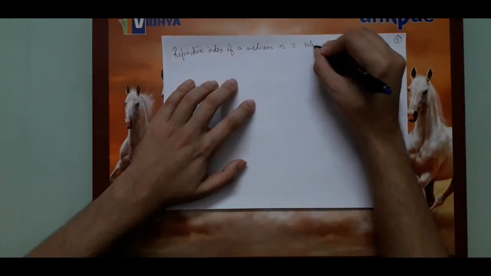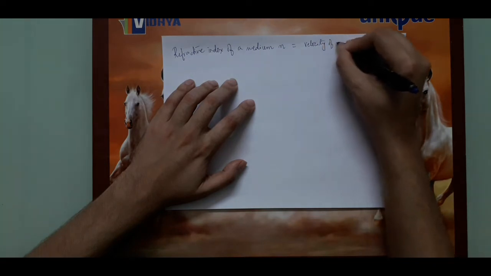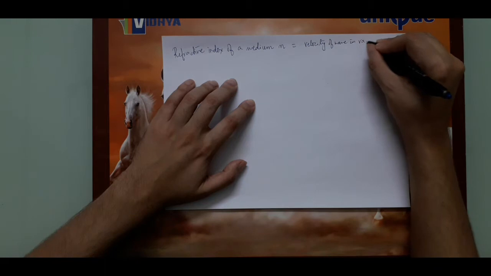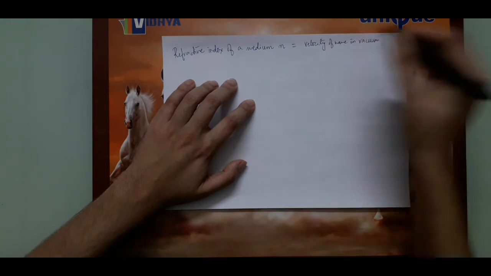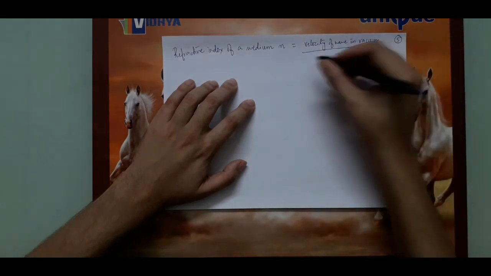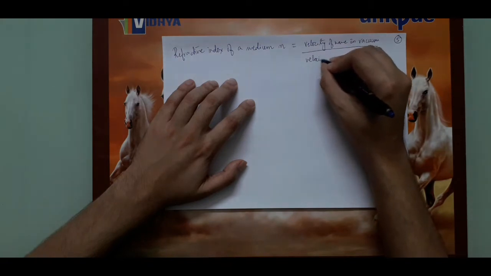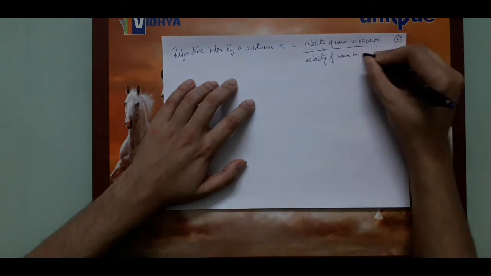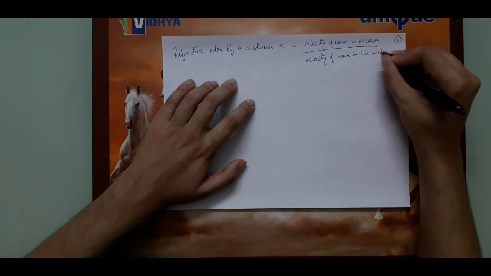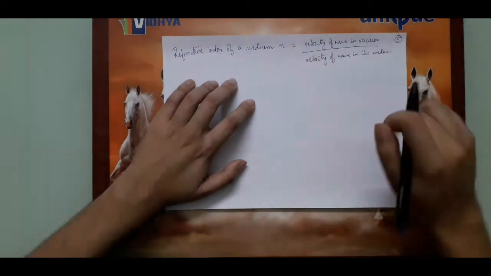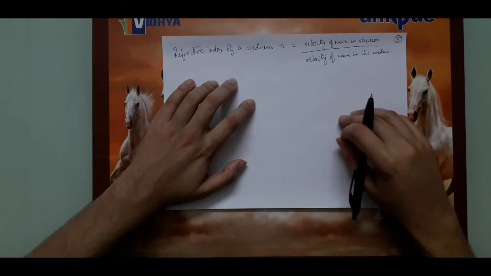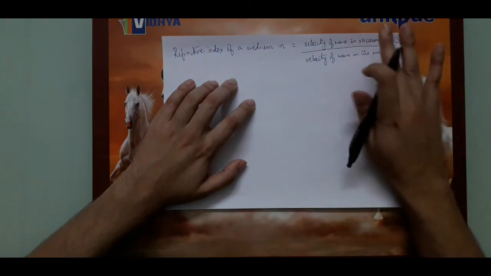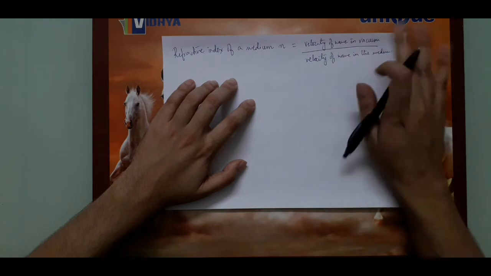So it's the velocity of wave in vacuum or free space divided by the velocity of wave in the medium. So therefore refractive index, as you can see, will always be more than 1, because no wave can travel faster than that in vacuum.